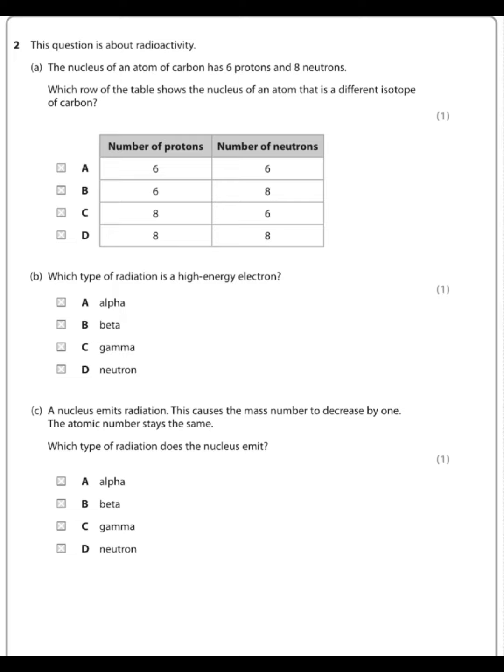Question on radioactivity now. So an atom of carbon has 6 protons and 8 neutrons. We're being asked to identify the correct row in the table for an atom that is a different isotope. So remember, the definition of an isotope is that we have the same number of protons, but a different number of neutrons. So we need something that has still got 6, meaning it's either A or B, but now we are looking for something that's got a different number of neutrons, and the only one where that is the case is A.